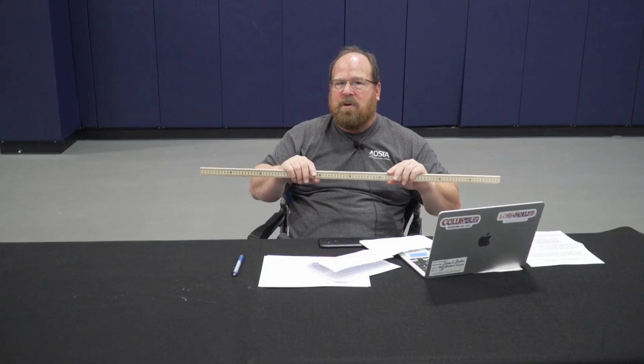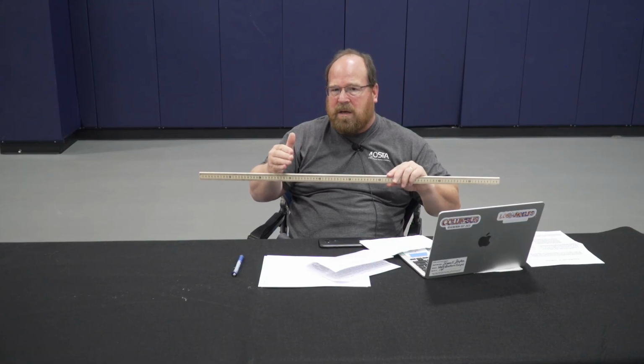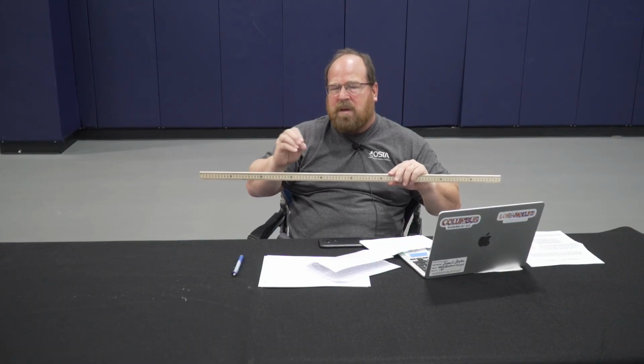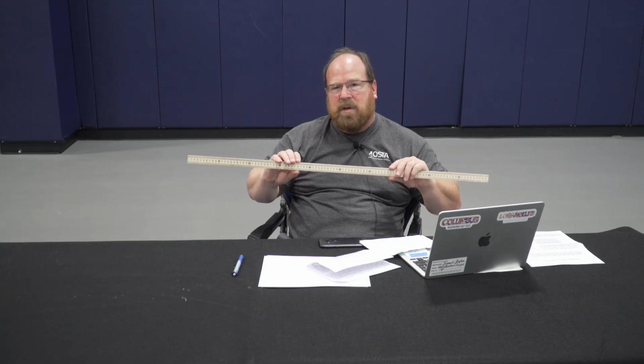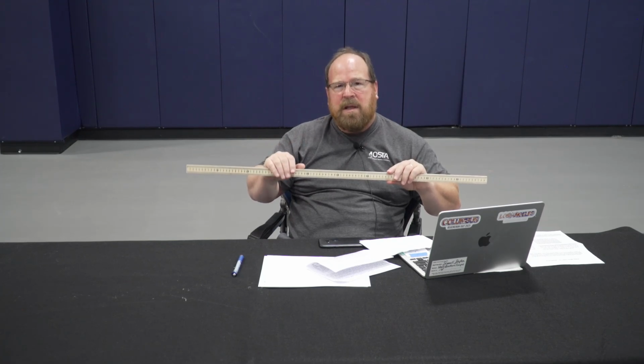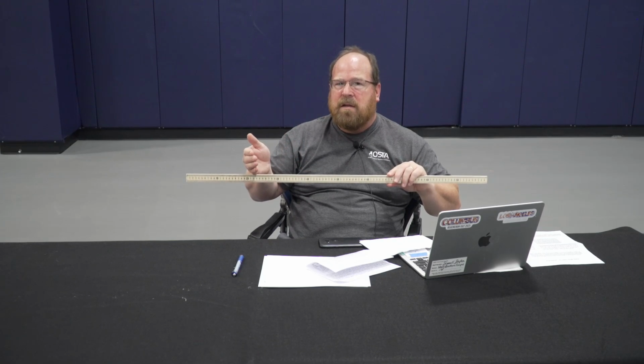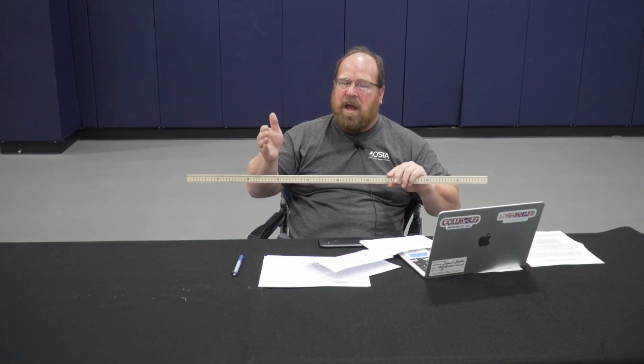Those are great opportunities for students to talk about qualitative data, so little things that might be adjustments in the quality of their data. And then of course the quantitative data is the actual measurements of the height and the width.